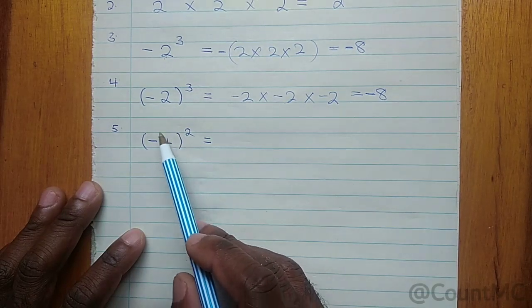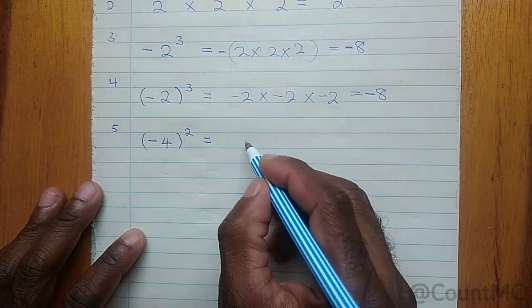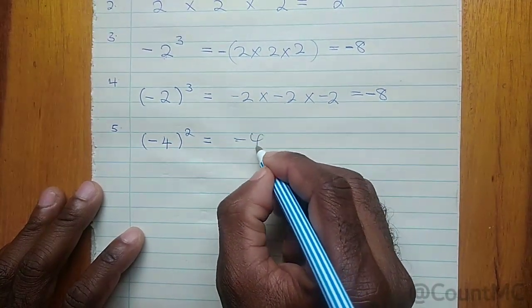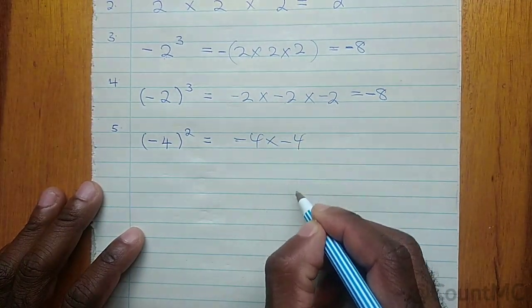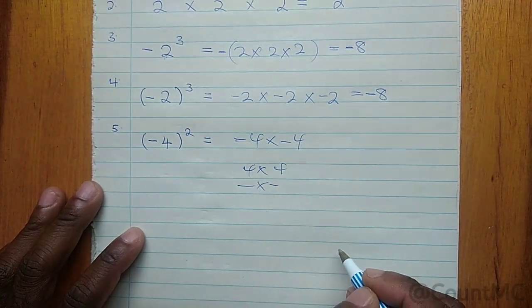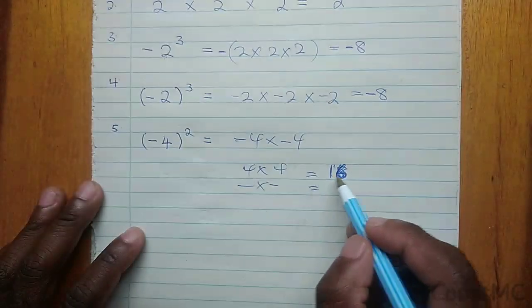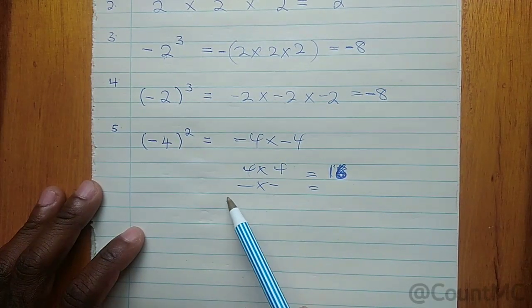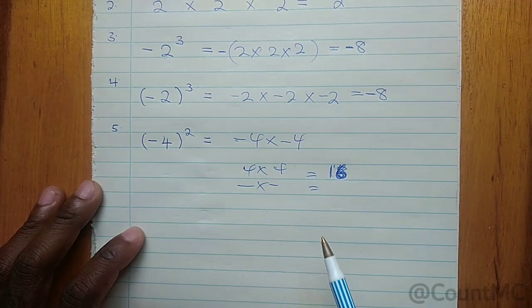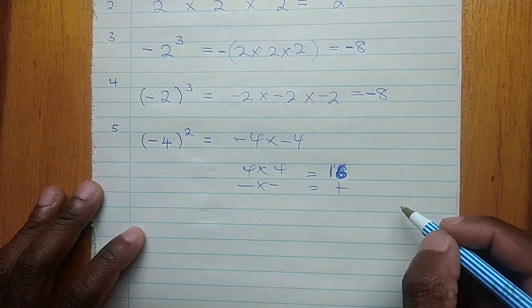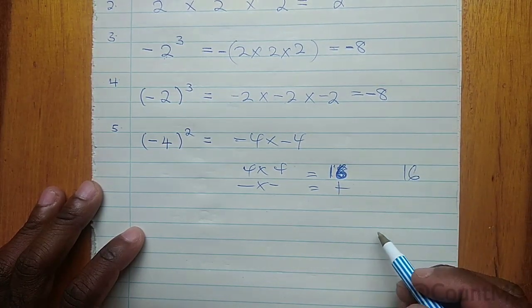The same thing with this. The 2 is outside the bracket, so it's affecting everything inside the bracket. So you can write it this way, minus 4 times minus 4. Or you can say 4 times 4 first, then you go minus times minus next. 4 times 4, you get a 16. Then when you are multiplying negative signs, you just count how many there are. If it's odd, it's a negative, but this is even, so it's a positive. So your answer is just a 16.